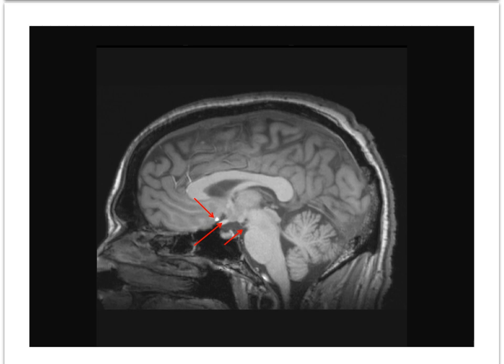This arrow points out the exit of the third or oculomotor nerve from the interpeduncular cistern. These arrows point out the superior and inferior colliculi.